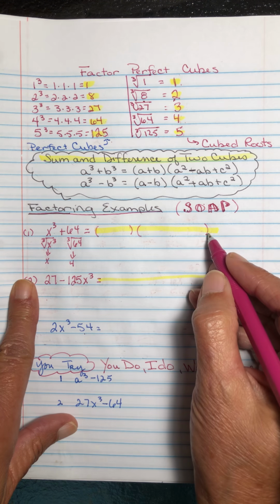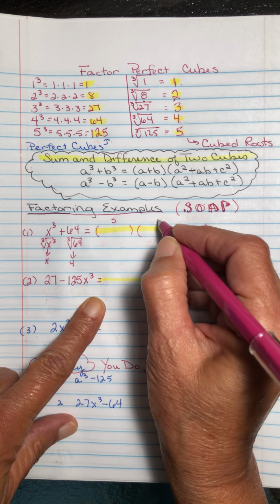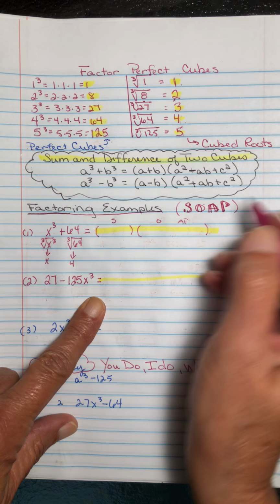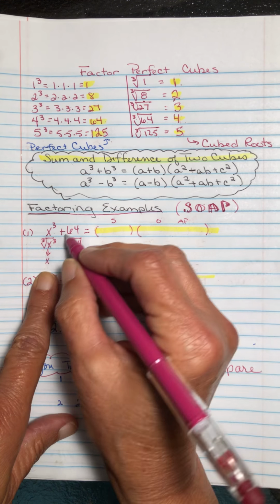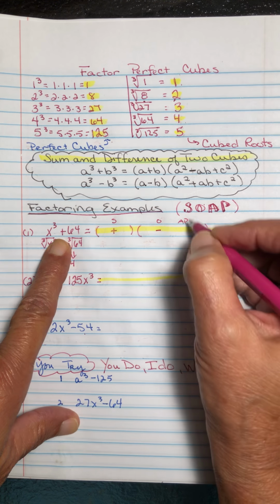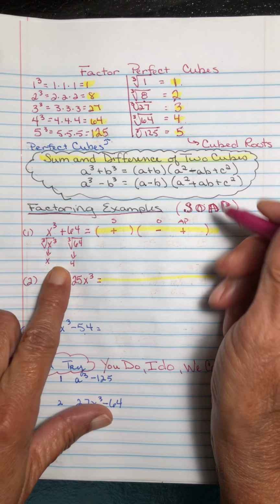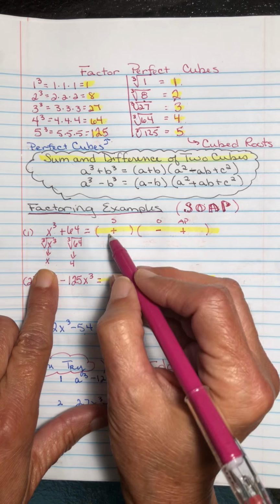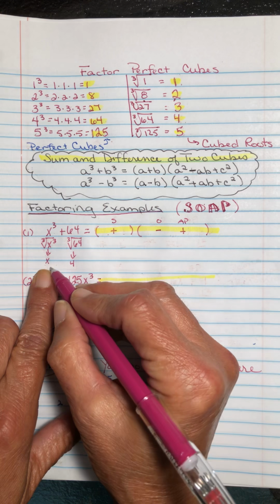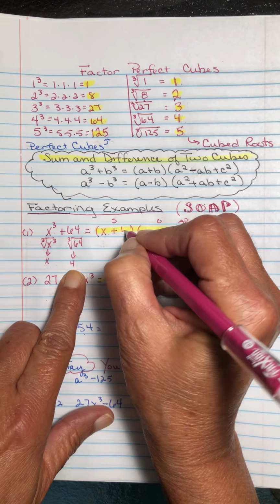Now I'm going to come up here and start filling in our answer. This is the basic format. SOAP would mean the same sign, opposite sign, always positive. All right, so what's the same sign as the problem? It's a plus sign. Opposite, of course, is subtraction, and always positive means always positive. So we fill that in. Now I'm going to fill in these spaces here. So this would be x and 4.